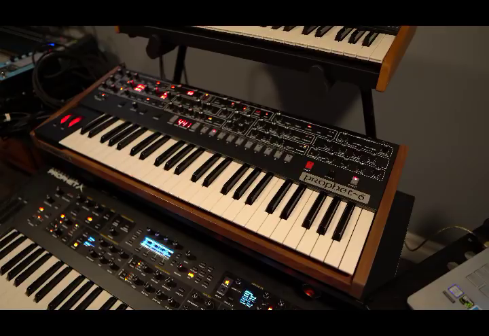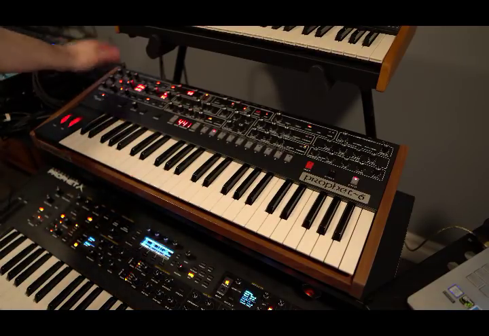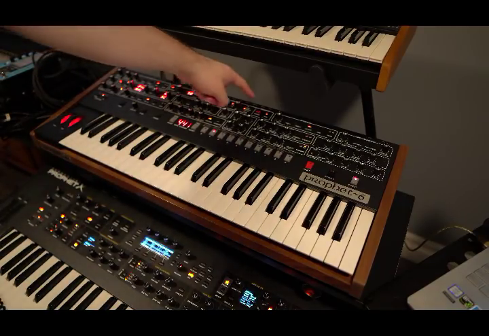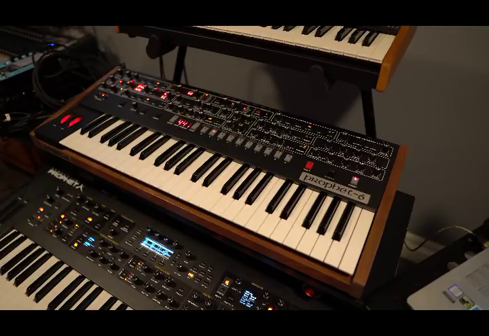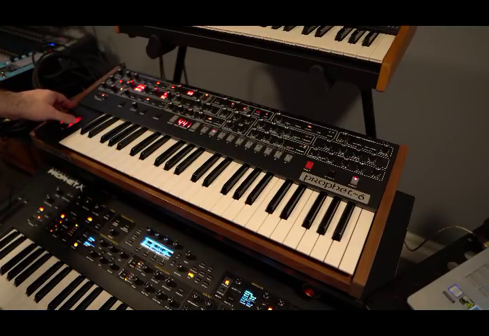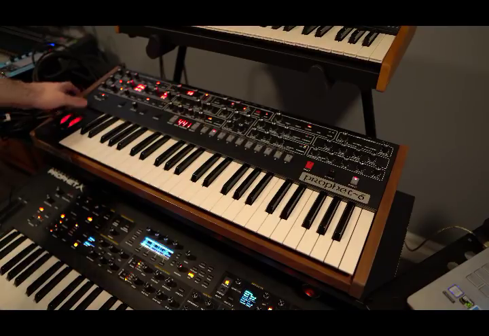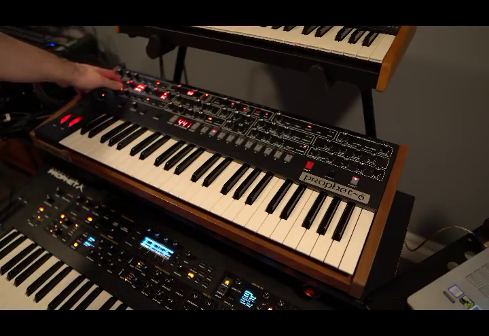For 41. Because that's actually a factory polysequence program, so they must be hinting at something. Very nice.